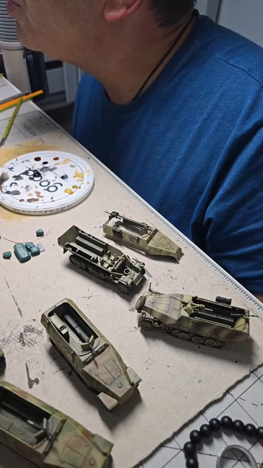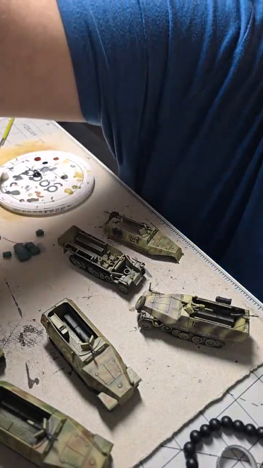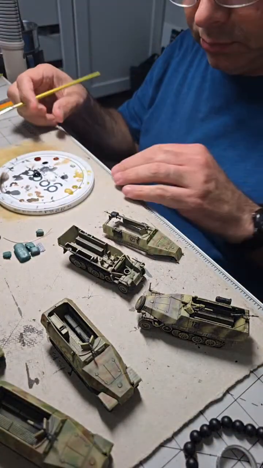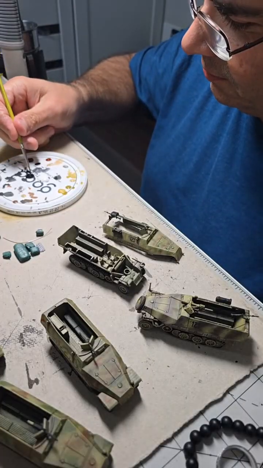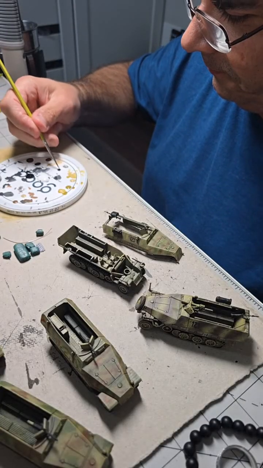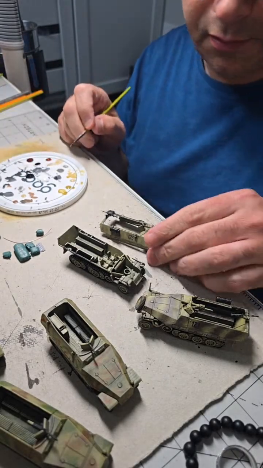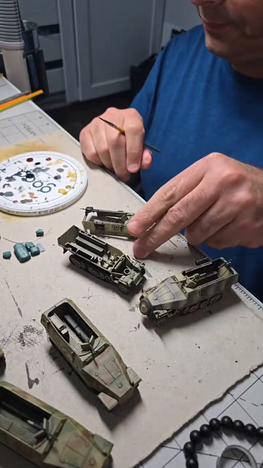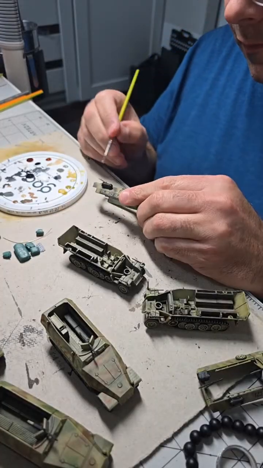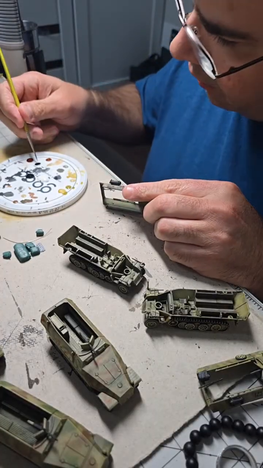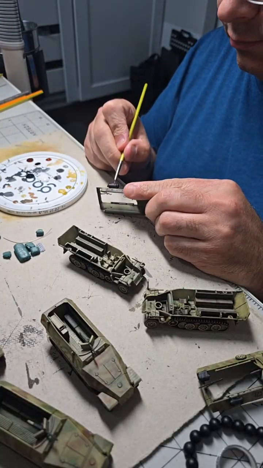What are you going to use as pigment on them? Pigment on what? Pigment. Let's do this one in this color. Whoa, way too bright. Well, I mean, way too bright to start off with. That's what I should say.